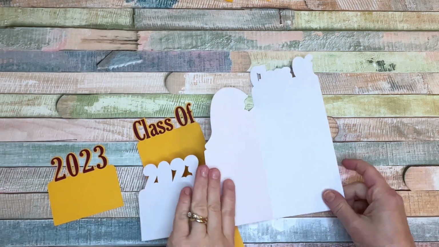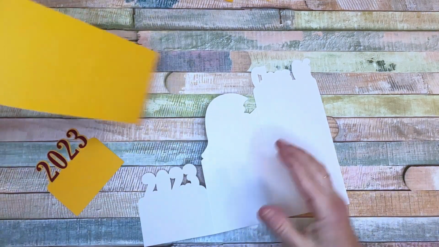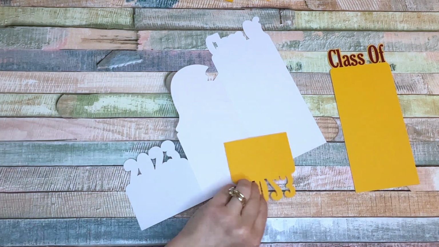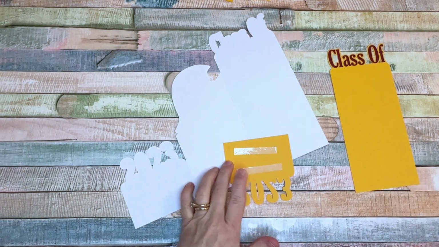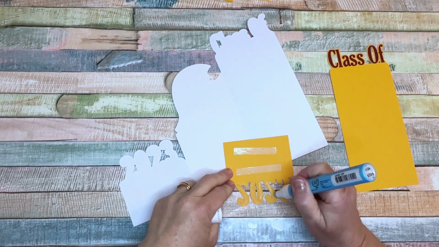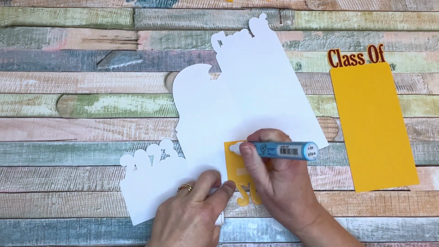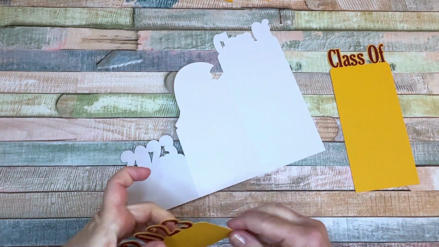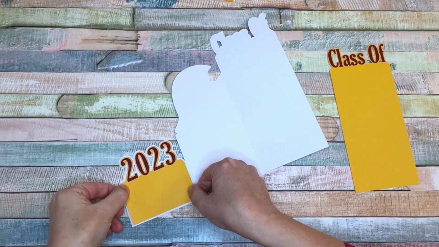So now that I have the letters attached to the larger yellow pieces, I can just add my double-sided tape with my tape runner and some glue around the edges. I'm going to place those pieces right on top of the white base piece.